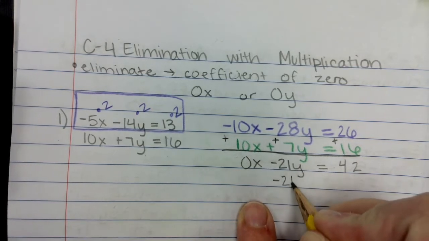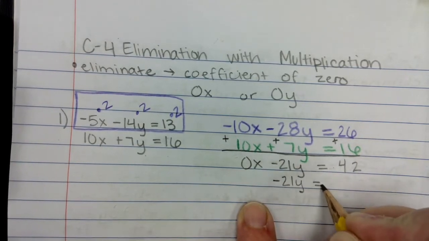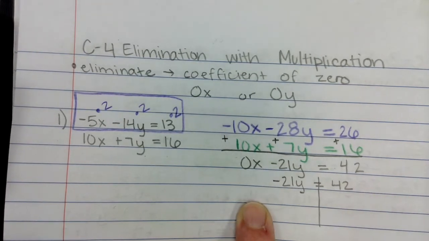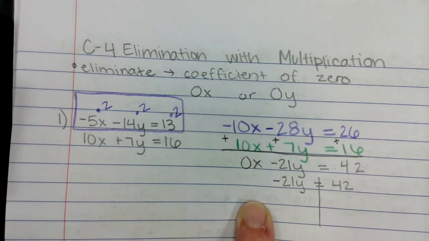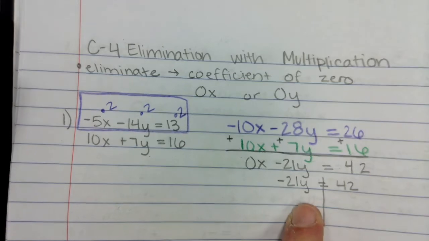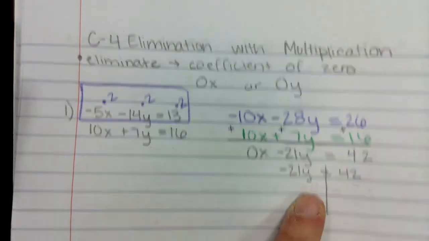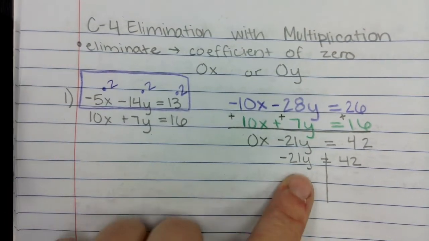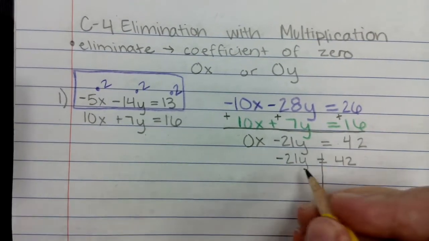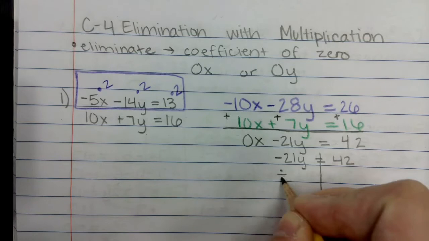I want to solve that for x. I'm sorry, not solve for x, because what's my variable? y. Silly me. So how are we going to undo multiplying by negative 21? Divide by negative 21. And if we do it on one side, do it on the other.